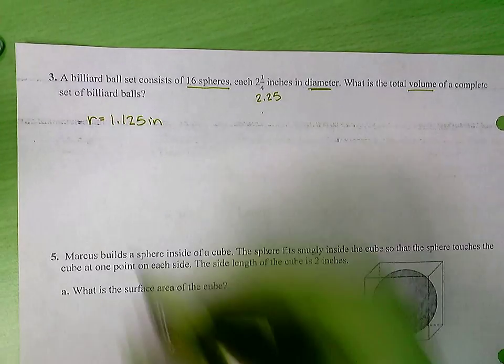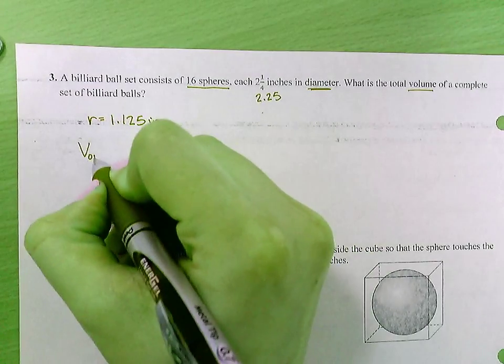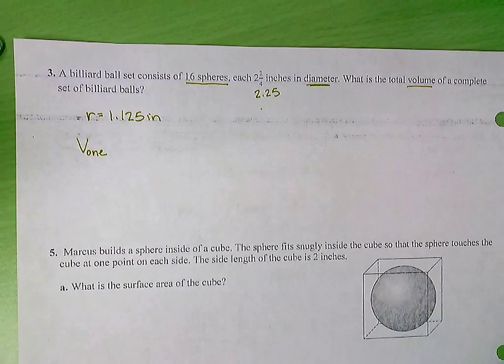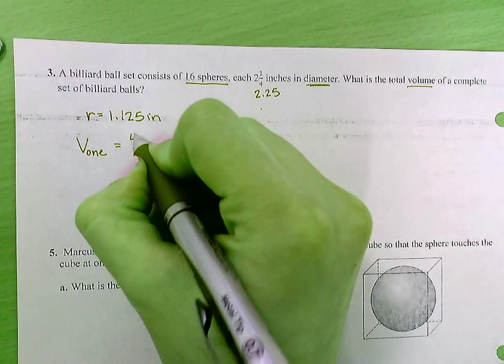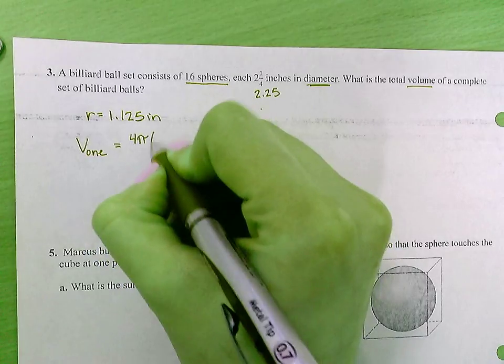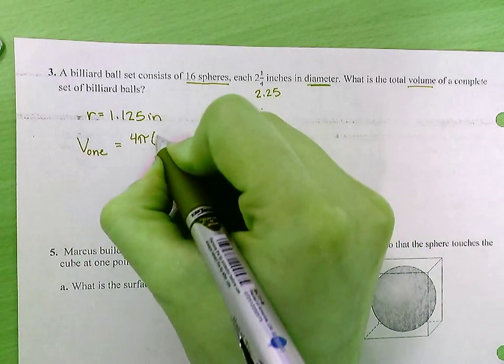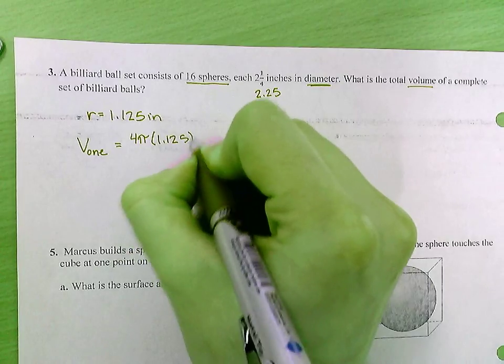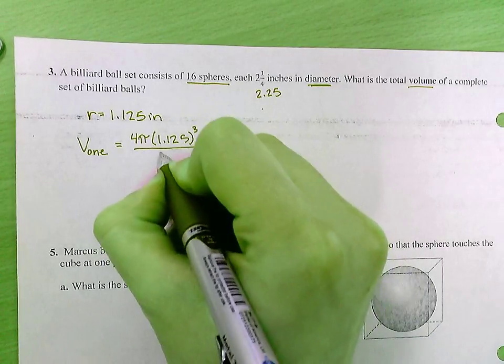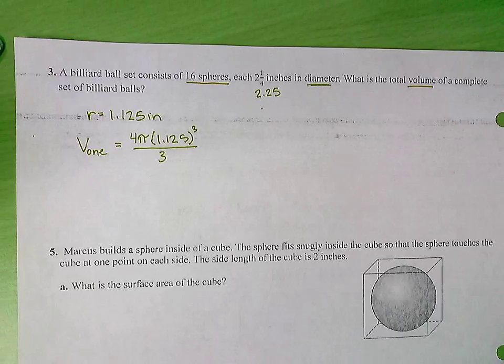Okay, so now I want to find the volume of one ball. Okay, so we're going to use our volume formula, which is 4 pi r cubed, and we have r at 1.125, divided by 3.